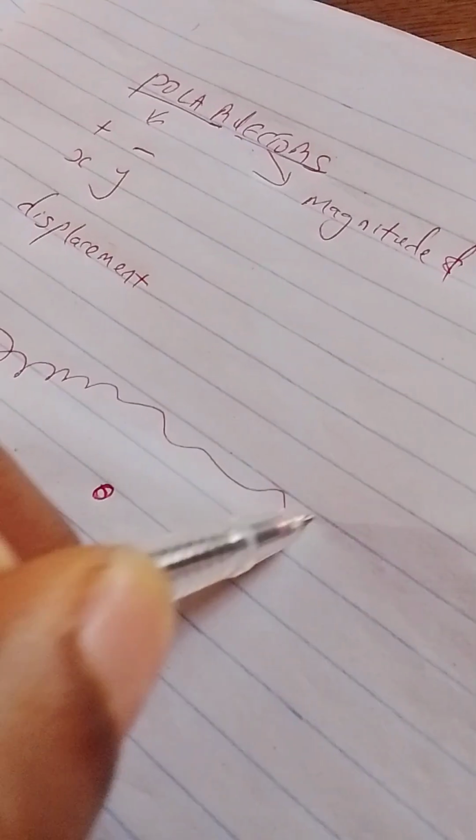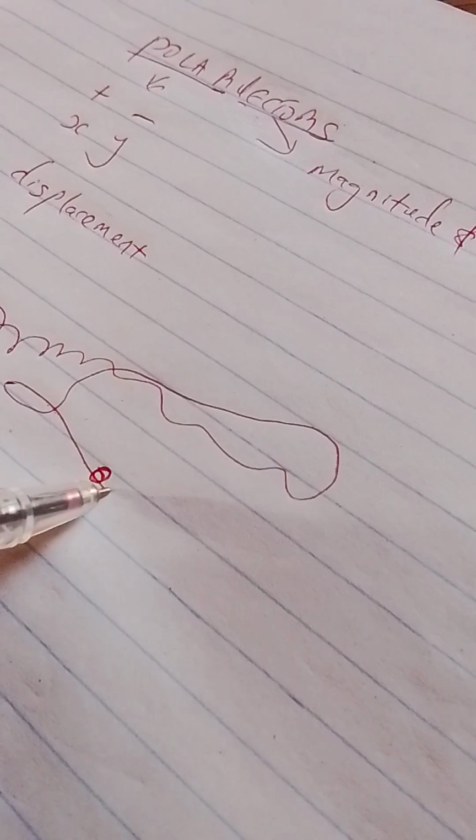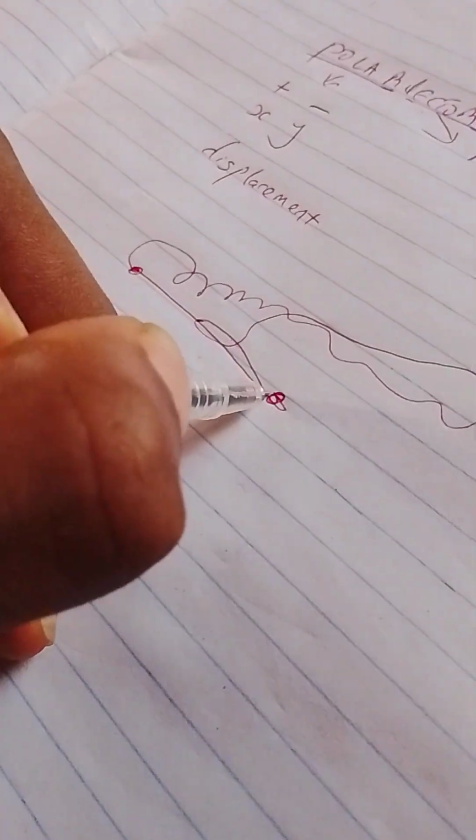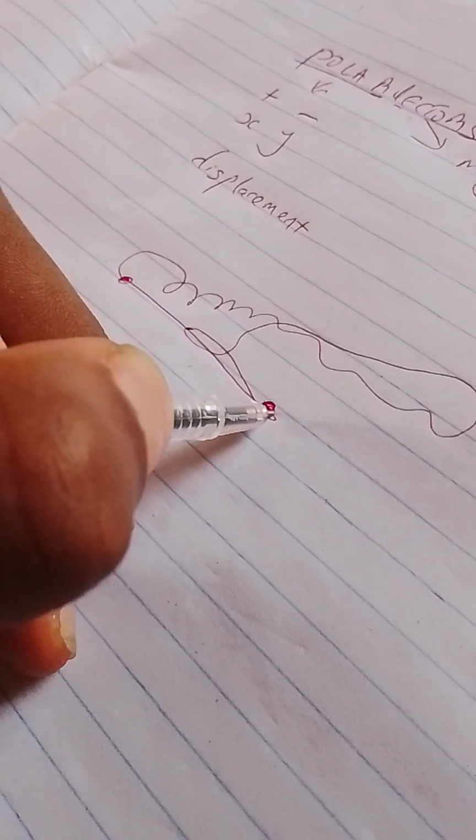There's a difference between displacement and distance. Displacement is when something moves from one point of region to another point of region. If you go like this, all your movements to this point, that is the distance. But when we talk about displacement, it's just from here to here, the distance between this place and this place. That is displacement.